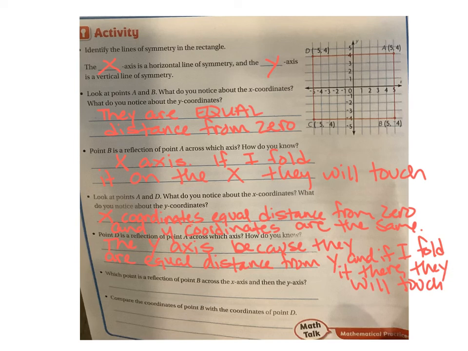Which point is a reflection of point B across the x-axis and then the y-axis? So think of a piece of paper. We're going to fold it once, and then we're going to fold it again. And so our brains are going to have to translate that. And if you need to, get a piece of paper out and mark it, and then we'll fold it. We have point B right here. If I fold it across the x-axis, that's here, there's my fold line. I'm going to fold it upwards. Which one is it touching? It touches A, so it folded upward.